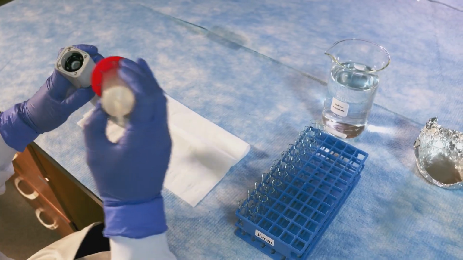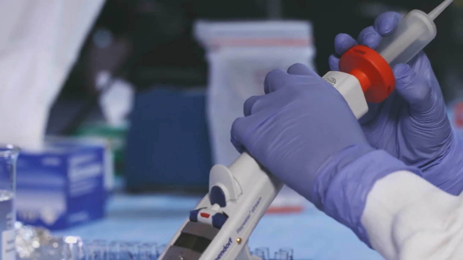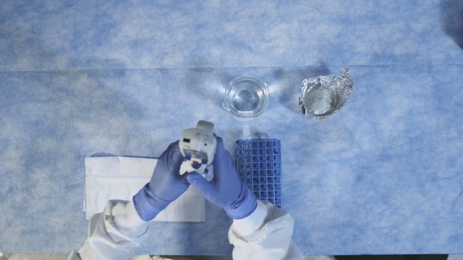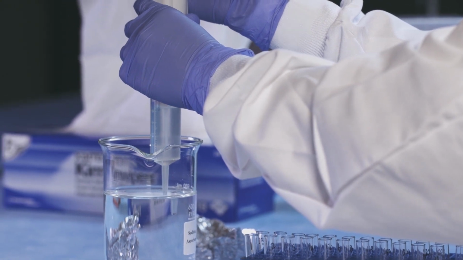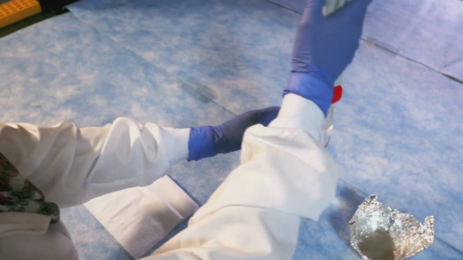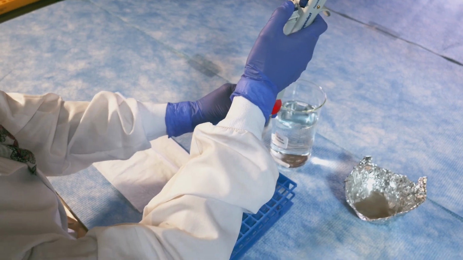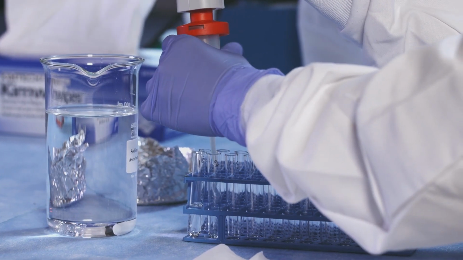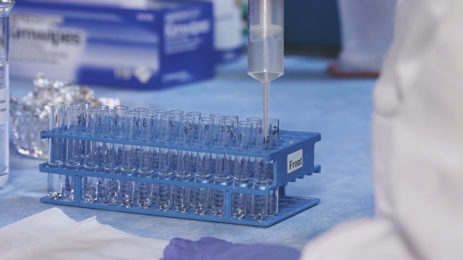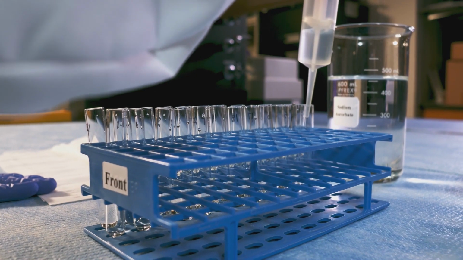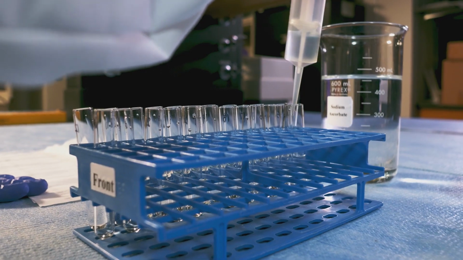Use an automated repeater pipette with a 25 milliliter tip to add sodium ascorbate solution to the glass tubes. For a roughly 1 to 100 dilution of serum samples, use 1,475 microliters of sodium ascorbate. For a roughly 1 to 140 dilution of whole blood lysate samples, use 2,075 microliters of sodium ascorbate.